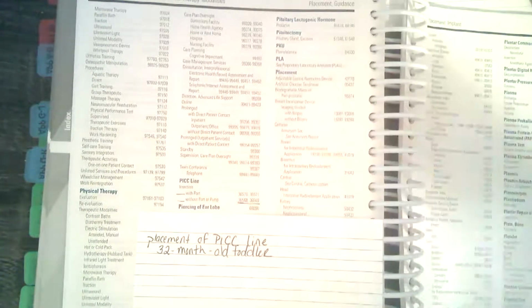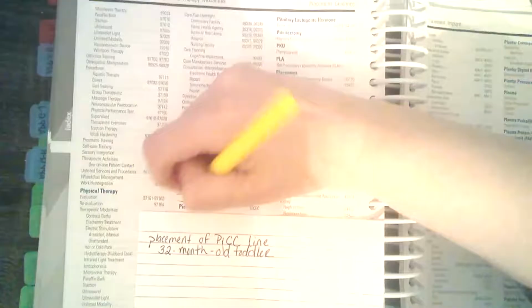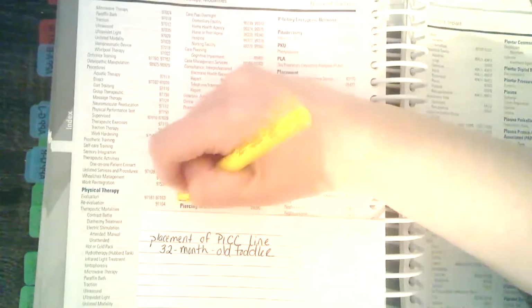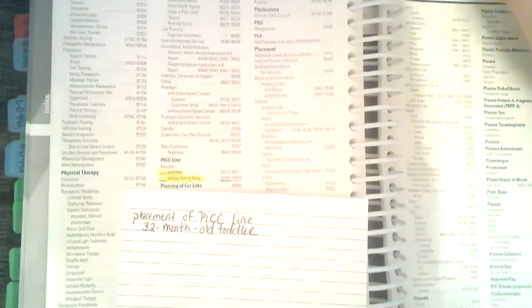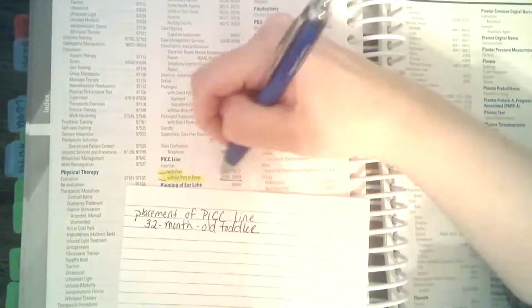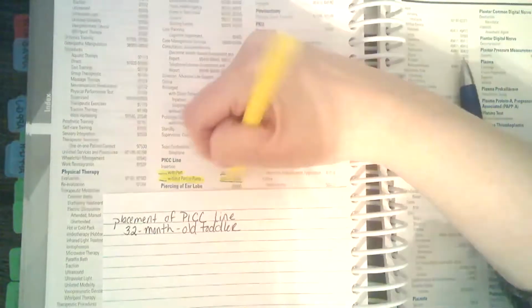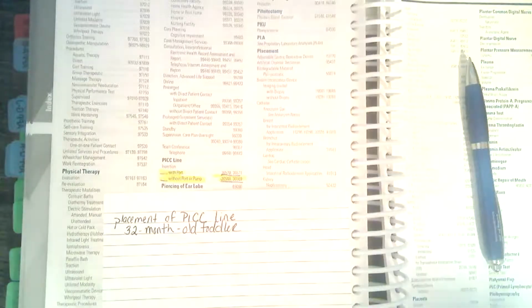Okay, so on page 1198, about the middle of the page, we have PICC line, and it says insertion, not placement. That means the same thing though, in my mind. And then it specifies with port or without port or pump. We don't have any information about a port or pump, so we cannot assume that it is there. There are 4 codes in this section. We're going to look at these without the port or pump because we cannot assume that it is there, okay?